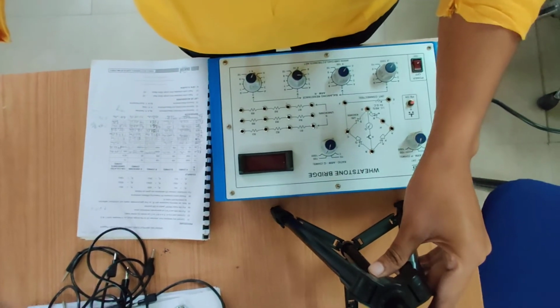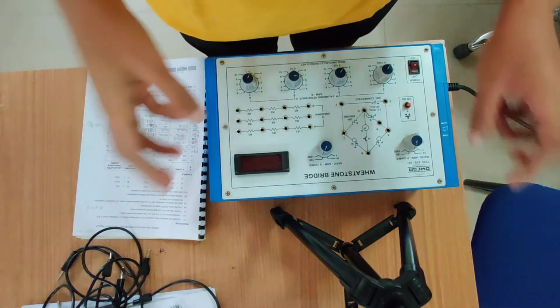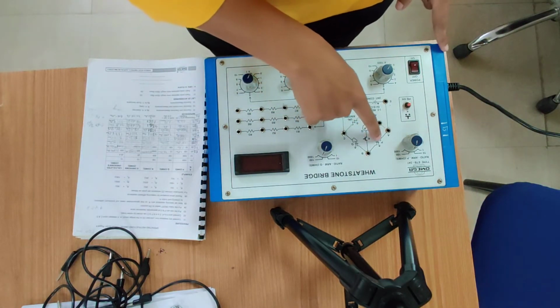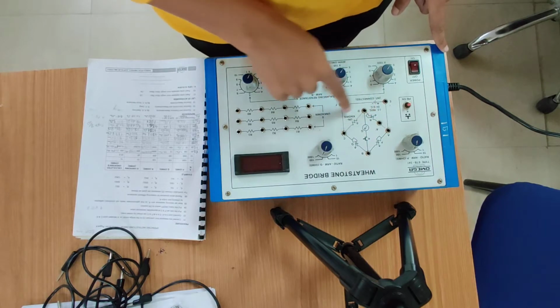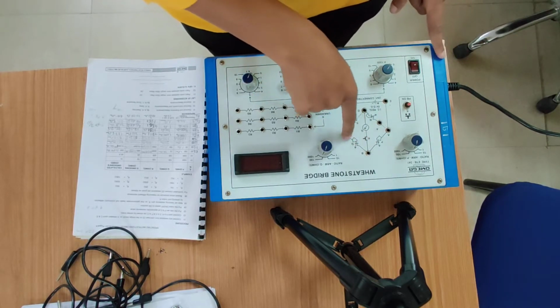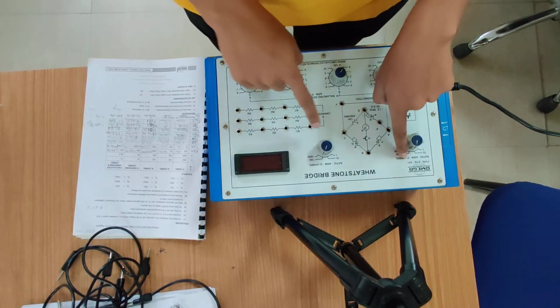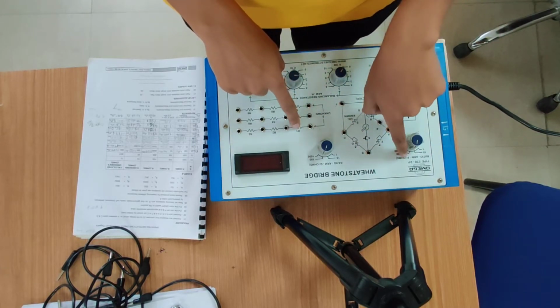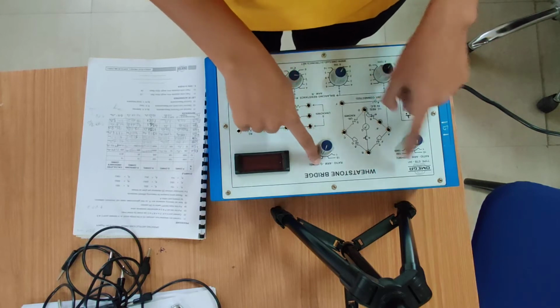In this circuit you have 4 resistors P, Q, R and S. As we know, PQ is a ratio arm, so this is the value of P resistor, this is the value of Q resistor.